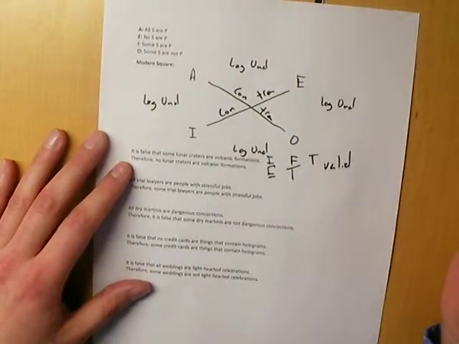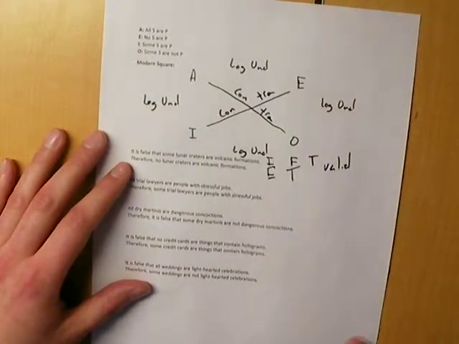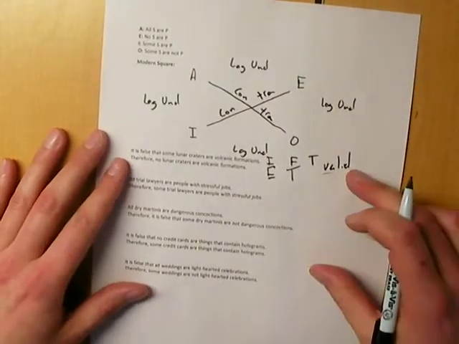Remember, for invalid, we want all true premises, and for an immediate inference, there's only going to be one premise. So for this exercise, a true premise followed by a false conclusion, if we have that, it's invalid. If we don't, it's valid. Here, we don't have that example, so it is, in fact, valid.